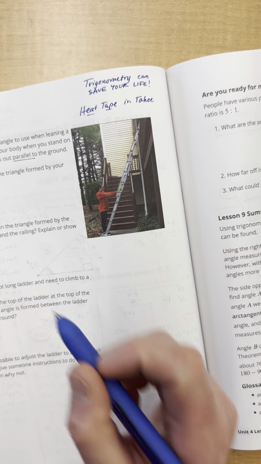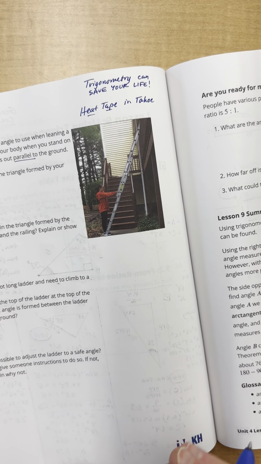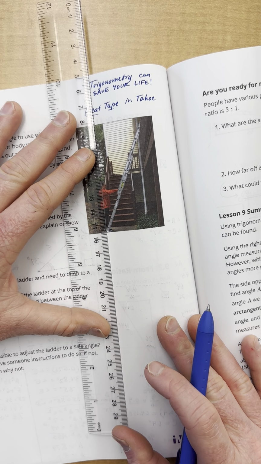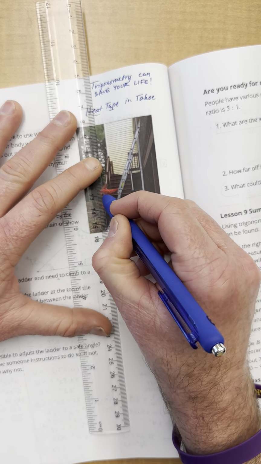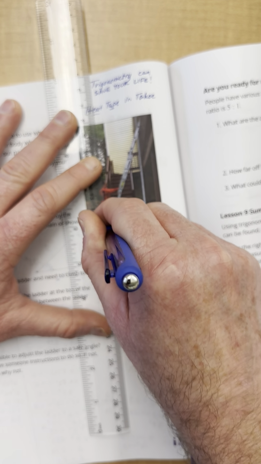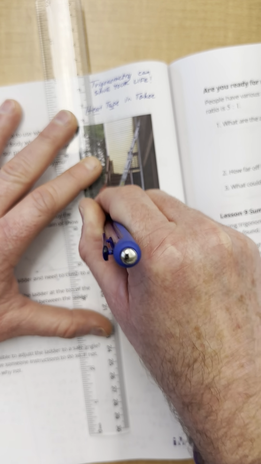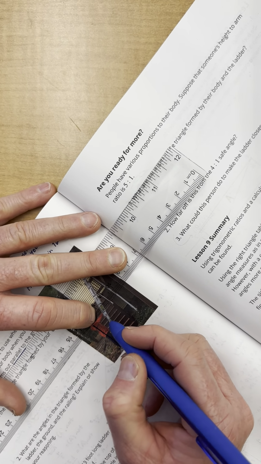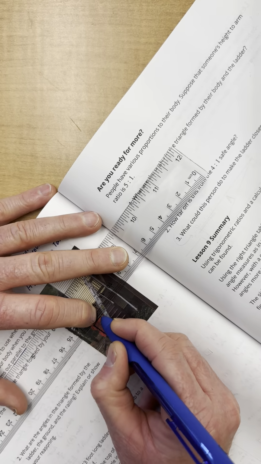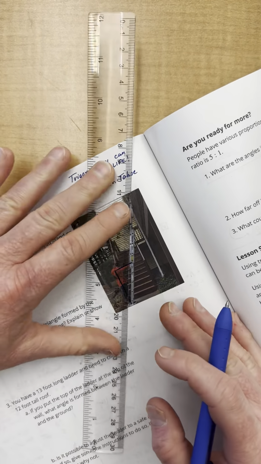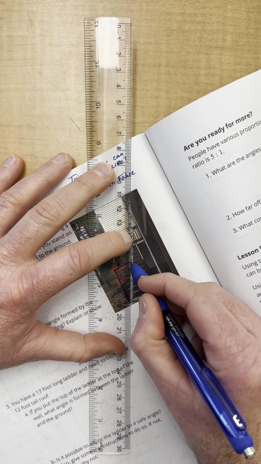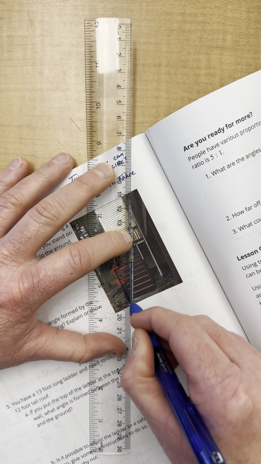So anyway, number 1, what are the angles in the triangle formed by your body and the ladder? So this is pretty cool. For me, I had students in class measure me. So we measured my arm length, which came out to be 30.